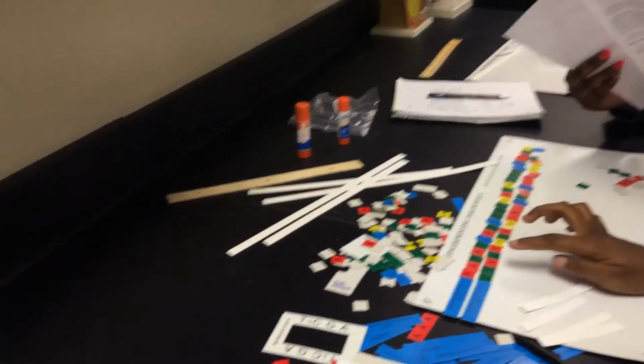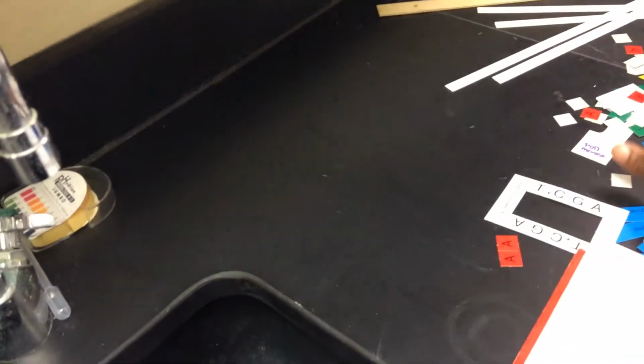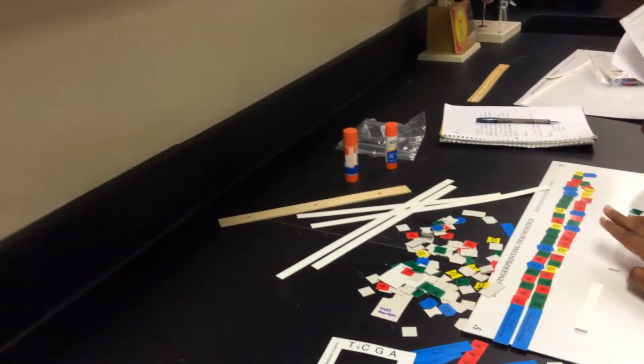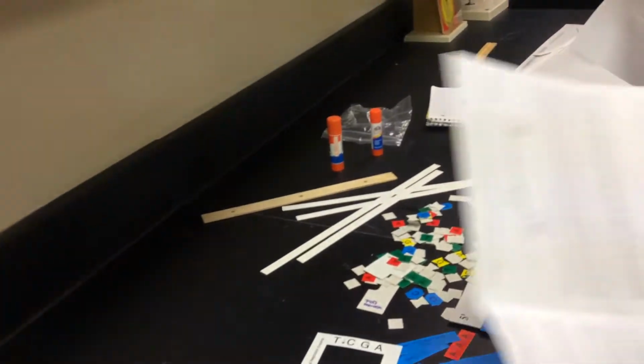Oh, so get some. Okay, so here are your nucleotides, right? And now what did they tell you to do? You've got to make primer 1, and you've got to make primer 2. So here is what you will use to make your primers. So go ahead and make your primers. You got to do exactly what it says, because if not, you're going to have a mutation.